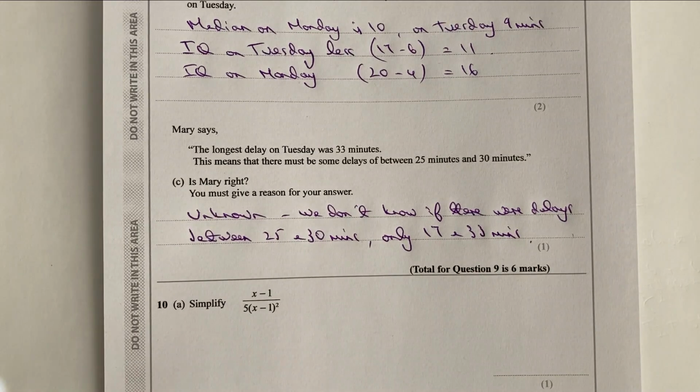Okay, so I appreciate that's probably not a great answer, but it certainly would get you 1 mark, so I've probably not explained it particularly well. But if you go back to looking at cumulative frequency information and box plots, they are a representation of a range, not actual specific data or specific detail.